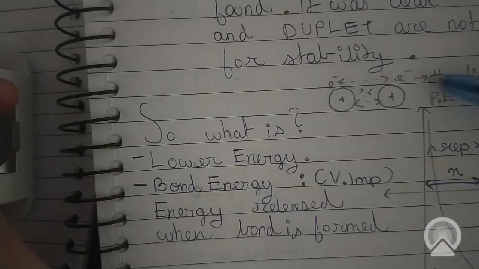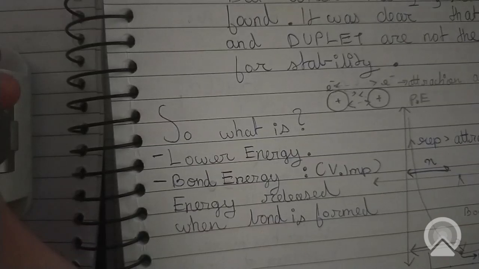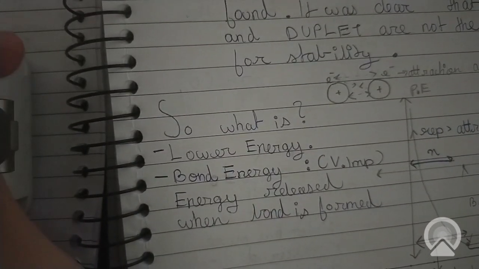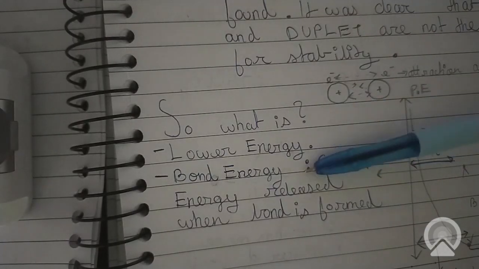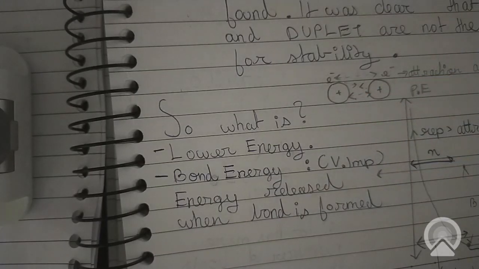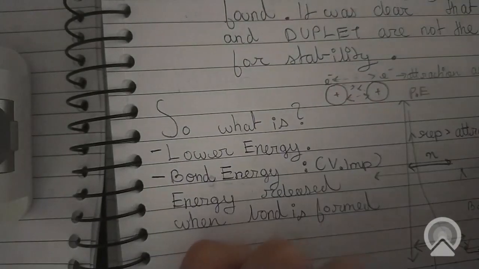A very important definition of bond energy: energy released when a bond is formed. Many people would say that bond energy is the minimum energy required to break a bond. No, that is bond dissociation energy. And if you're confused as to why the definition is like this, I would like you to explore online. You can ask AI, you can ask Google, but you'll understand it better when you research it yourself. Or else you can ask me in the comments also if you're lazy.